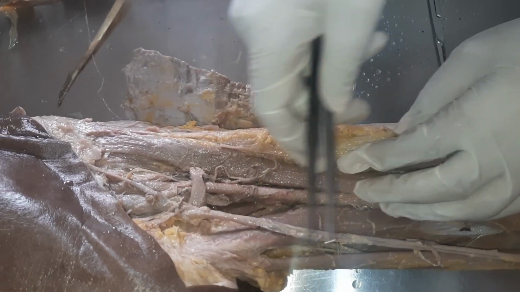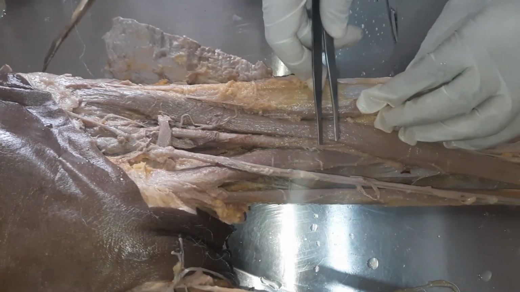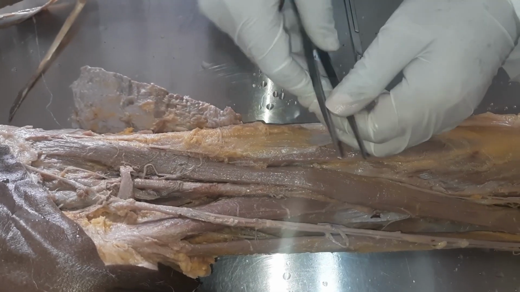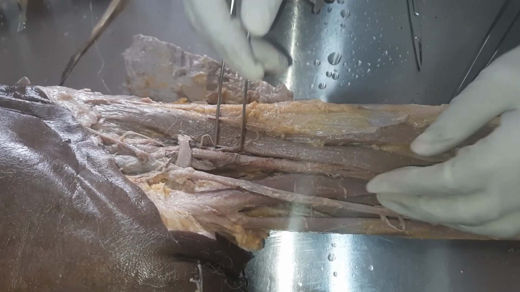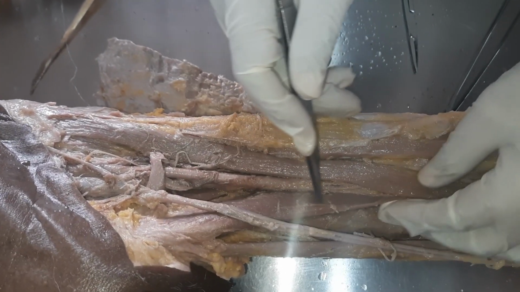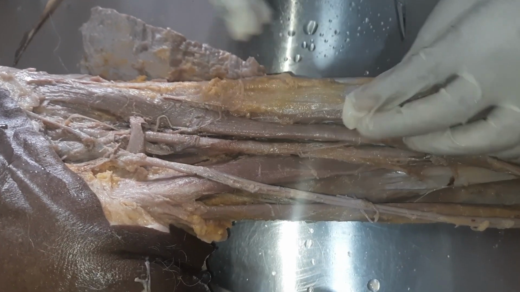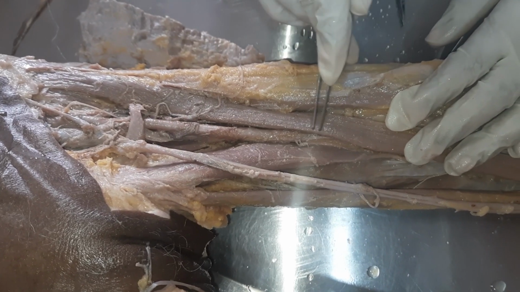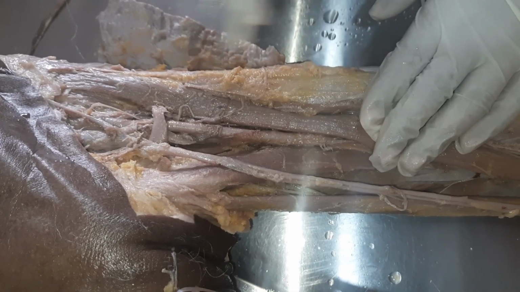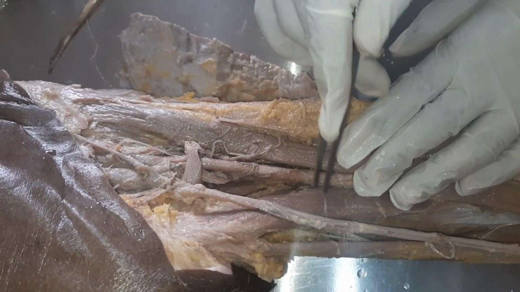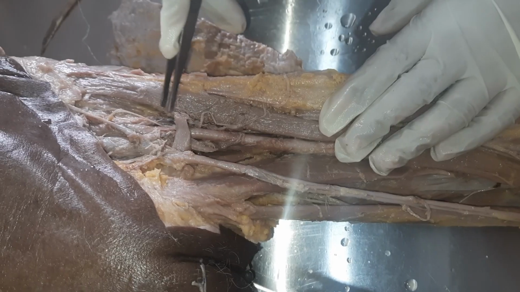Now let's see the area here, that is femoral triangle. Femoral triangle is bounded above by the inguinal ligament, and it is bounded medially by medial border of adductor longus and medial border of Sartorius. This is the apex of femoral triangle where two borders meet. This is the area where you can see a depression, that is called femoral triangle.